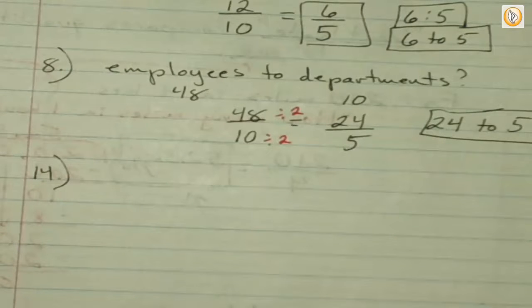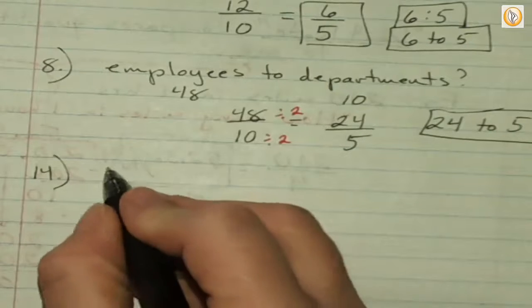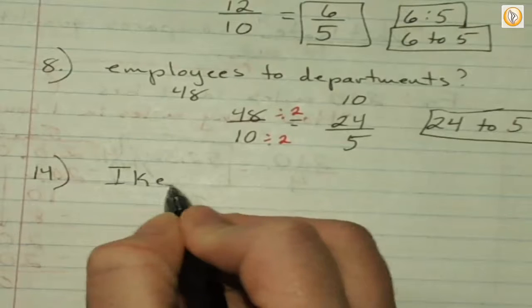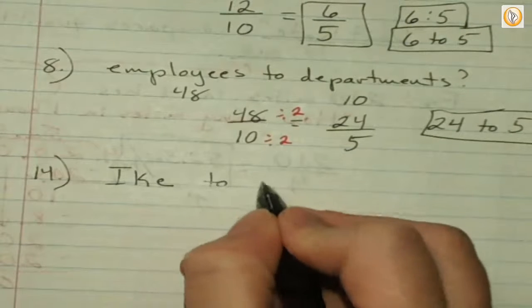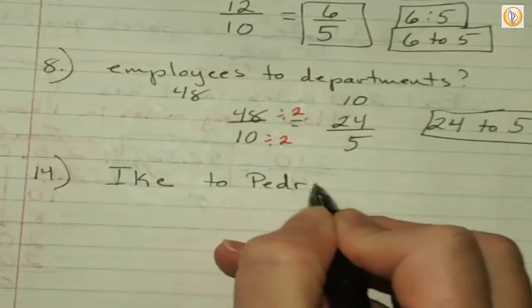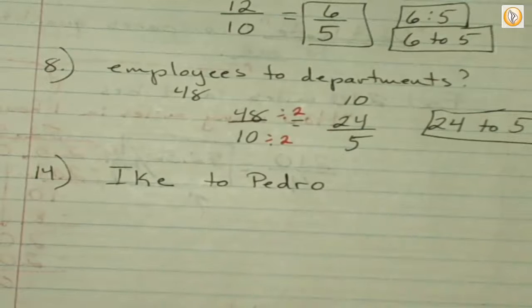Find the following ratios of the quantities picked. Express answers as reduced rational numbers. Okay, so 14 is Ike to Pedro. So, Tanner, once you have that written down, how many does Ike have? Ike has 10.